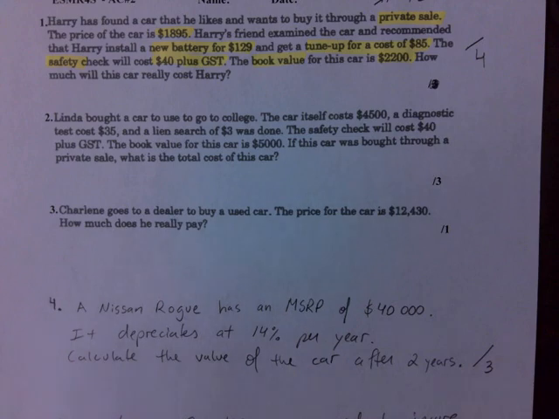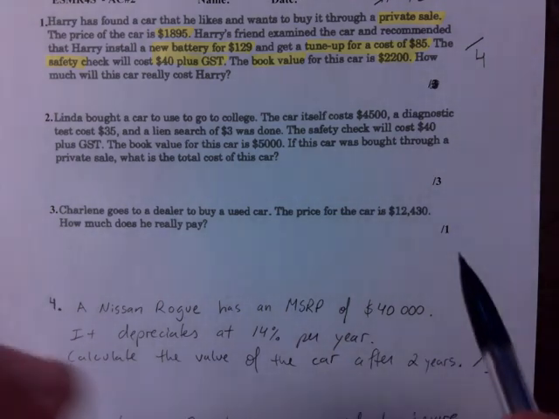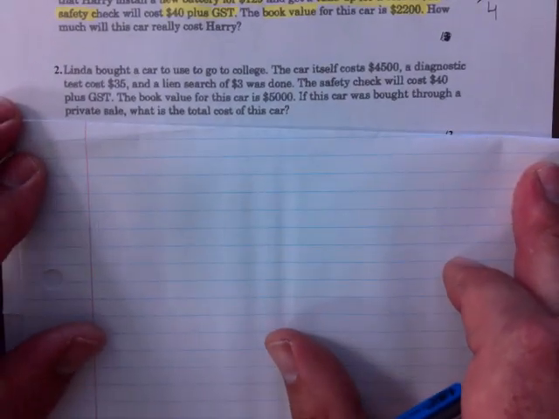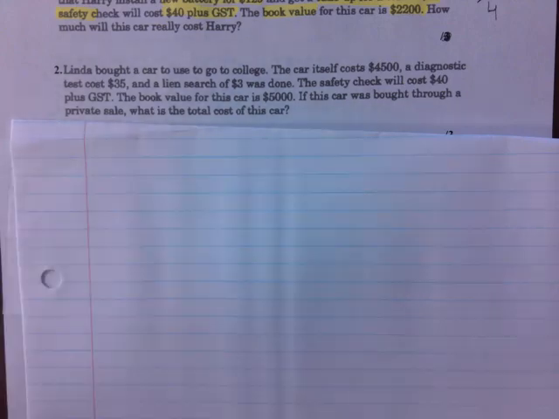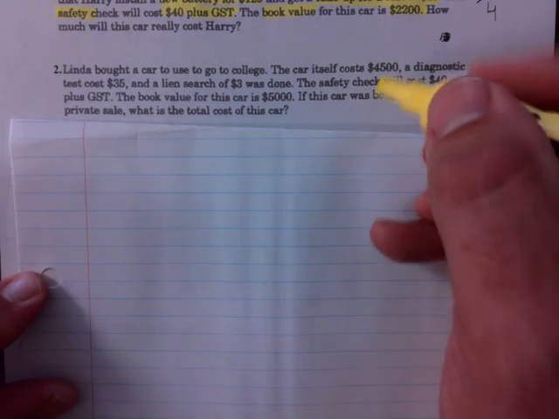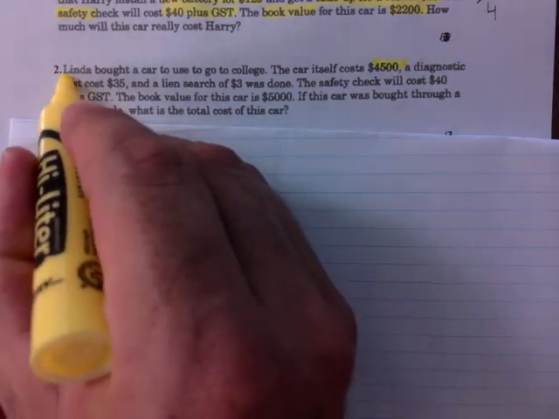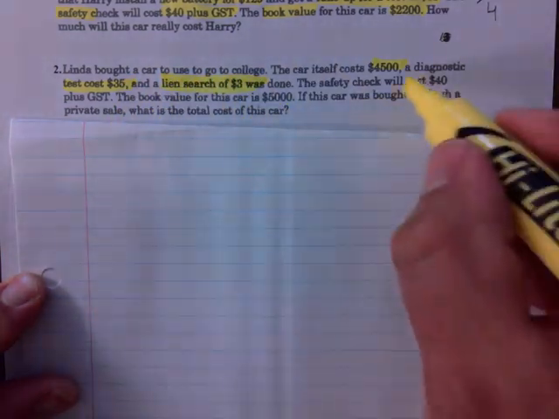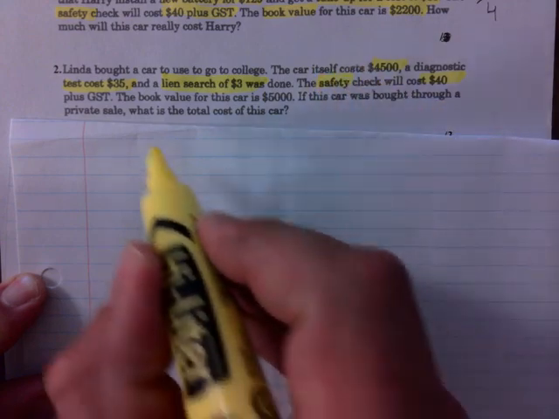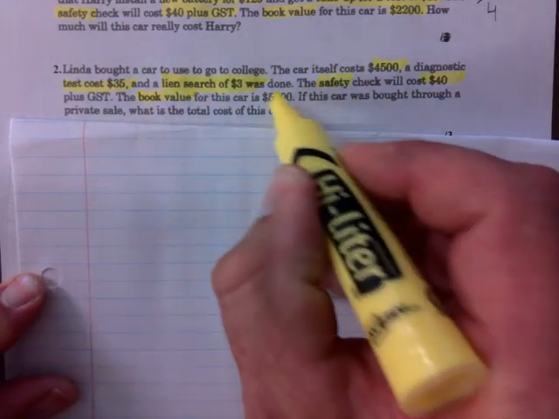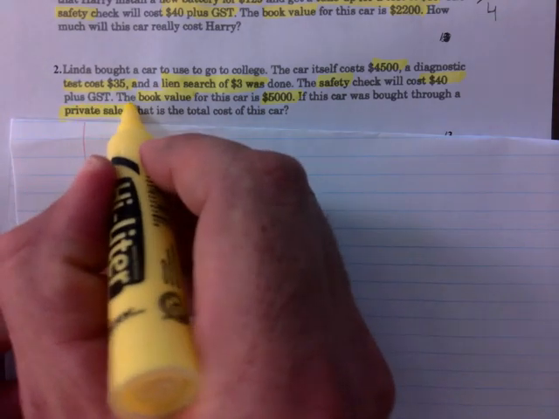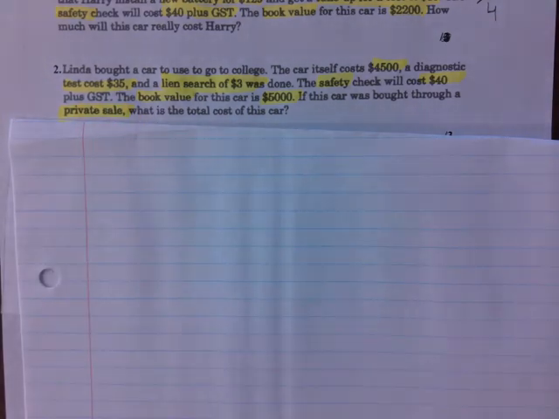For the second question, someone bought a car to go to college. The car costs 4,500 bucks. Diagnostic test, a lien search, watch that. A safety for 40 bucks. The book value is 5,000. Okay, this car was bought through a private sale. And what is the total cost of the car?